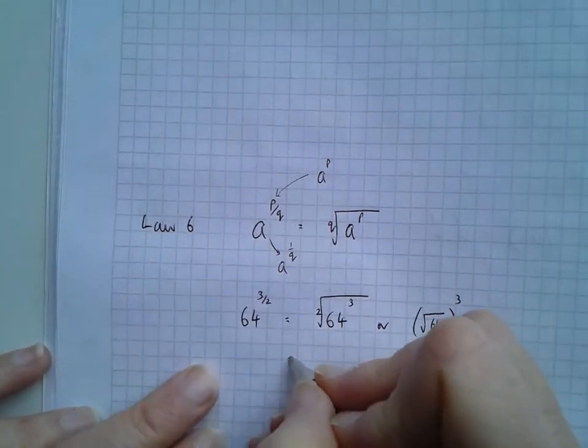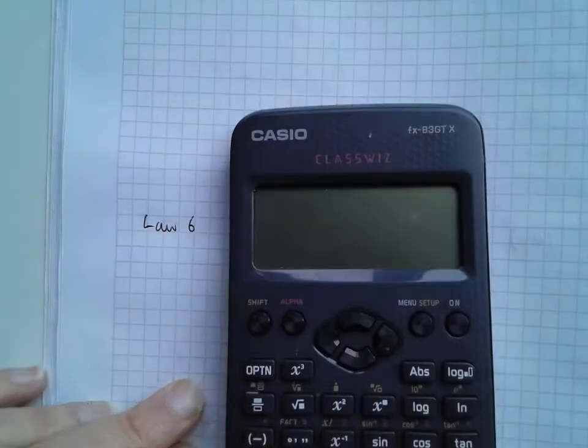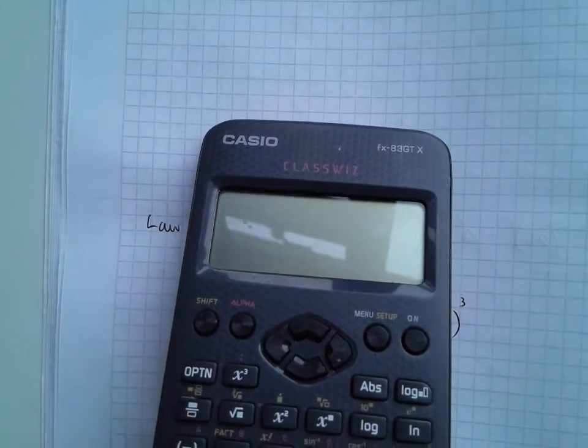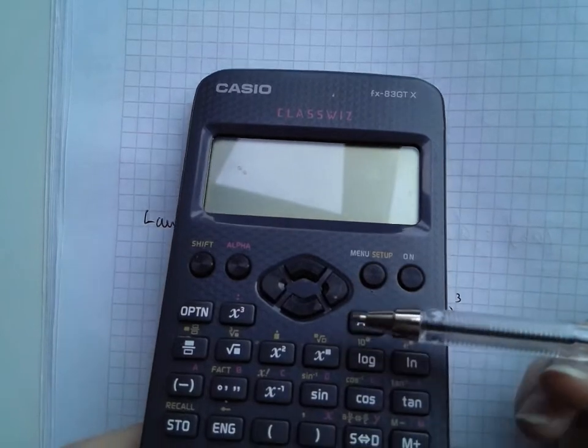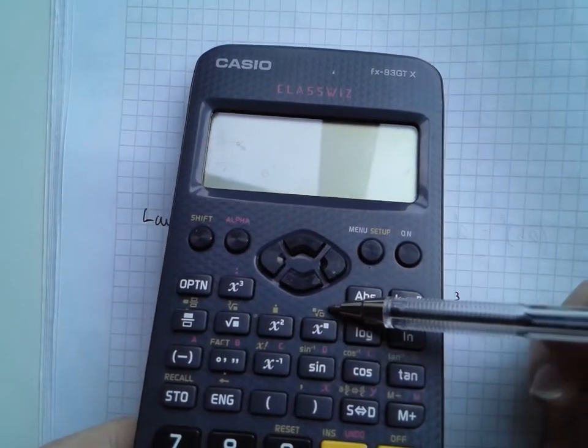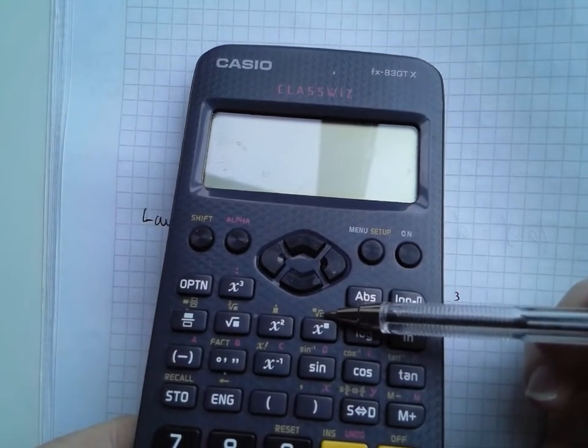Okay, so let's just see, how would we do that on our calculator? We've used this button before as to the power of, and this button here is the root one that we were talking about before.